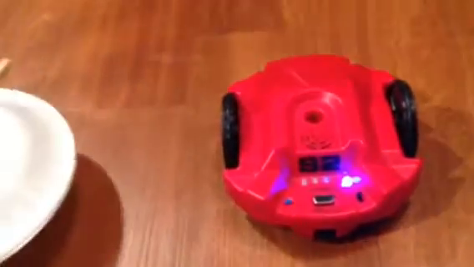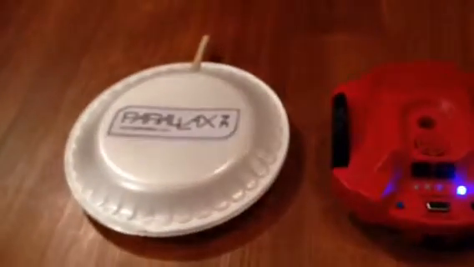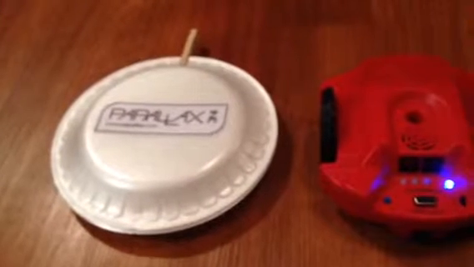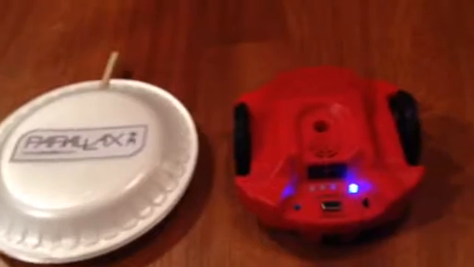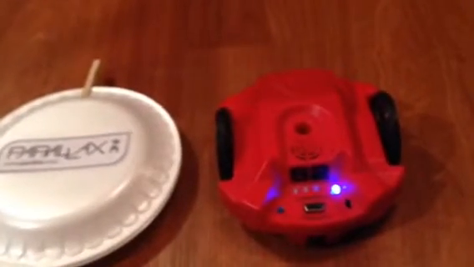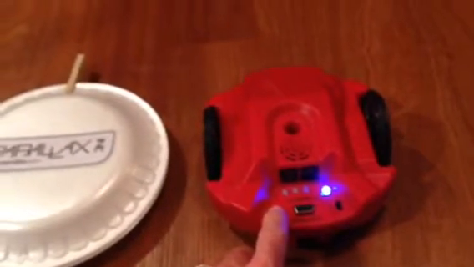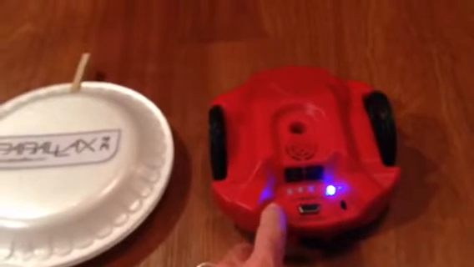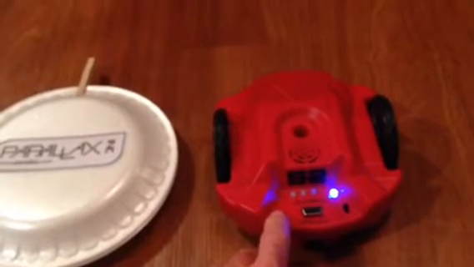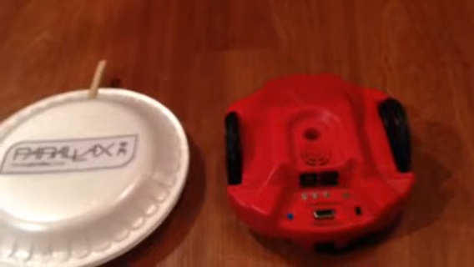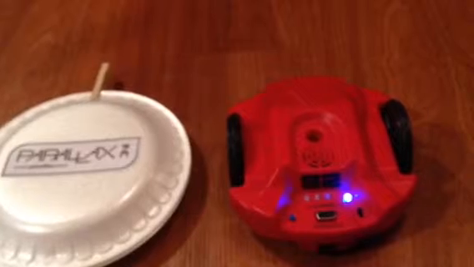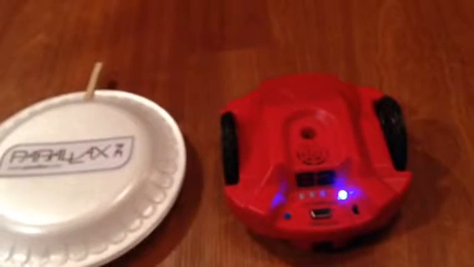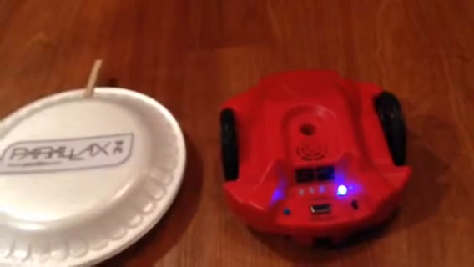Okay, so here's our S2 sitting there already on. This is a little screen that I made so that I can run back and forth in front of the S2 so that you can watch what happens. I'm going to press the reset button now to reset the program, and it should play a 0 tone. There's the 0 tone. The LED, the blue LED, is lit, indicating that the S2 is on.